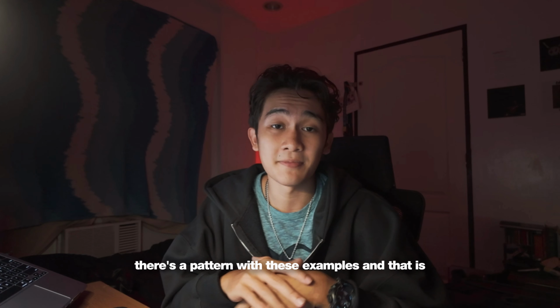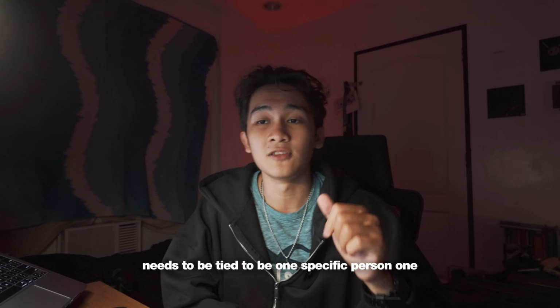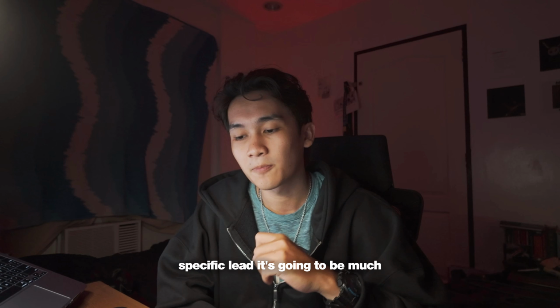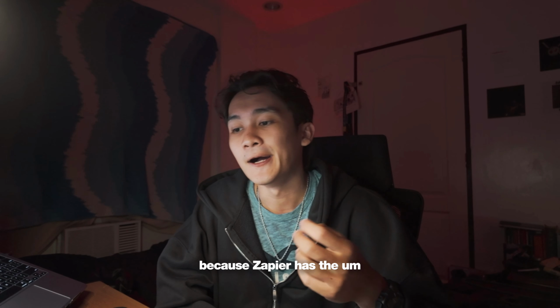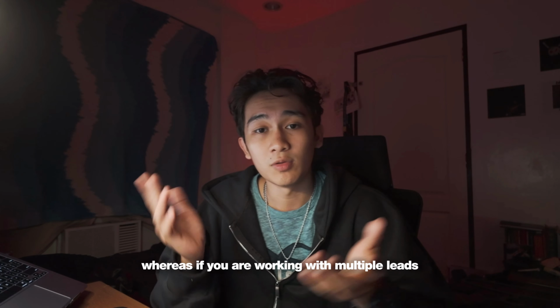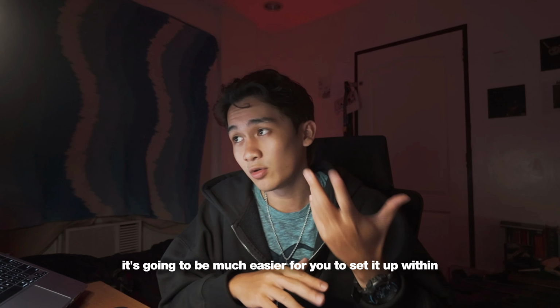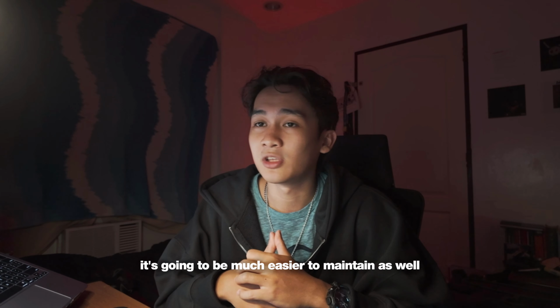So yeah, if you notice, there's a pattern with these examples, and that is if your automation needs to be tied to one specific person, one specific lead, it's going to be much better to set up within Zapier than n8n because Zapier has a feature where you can look up a person's name, email, phone, and it's going to show you every single Zap run that happened for that person. Whereas if you're working with multiple leads, multiple records, multiple people, it's going to be much easier for you to set it up within n8n. It's going to be much easier to maintain as well.